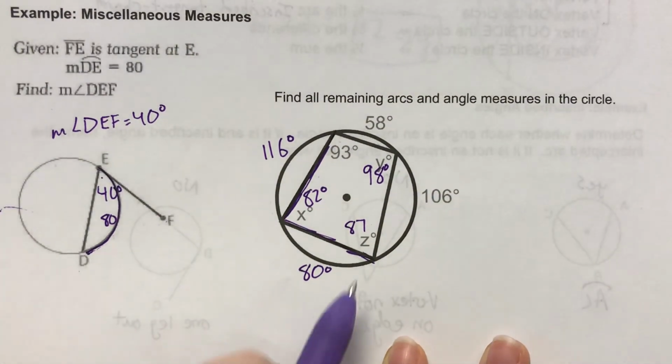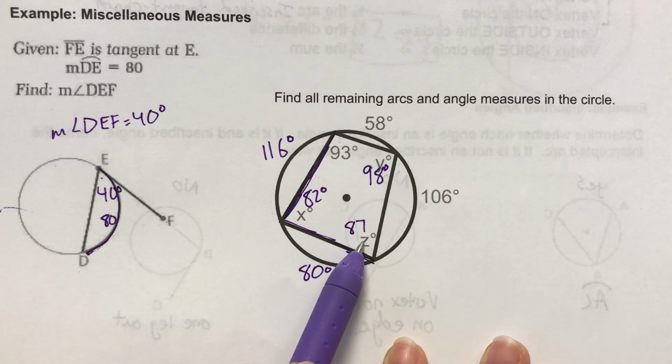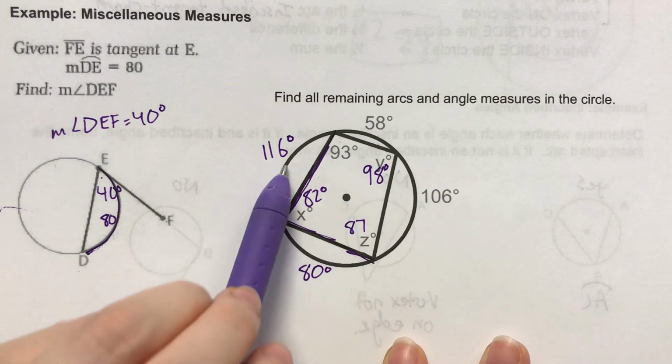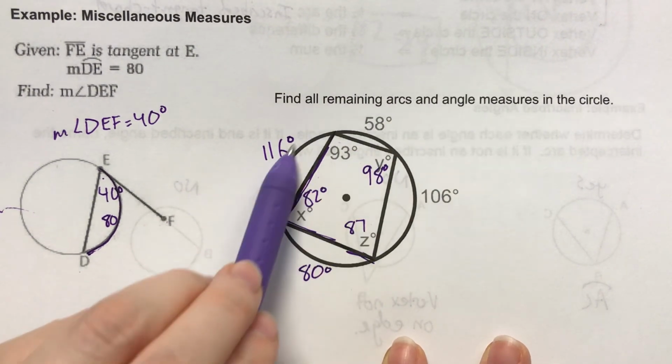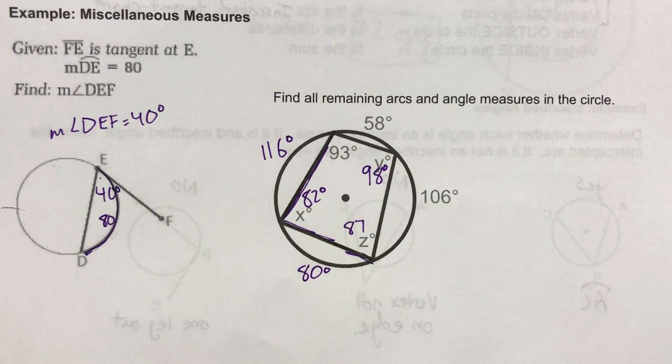And then we can check to see that we're right by going through here and saying, well, if I have 87 times 2, I have 174. And it's 116 plus 58, 174? It is. So that must be the right answer.